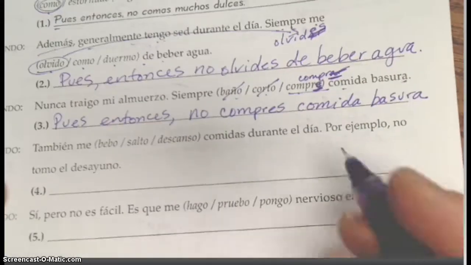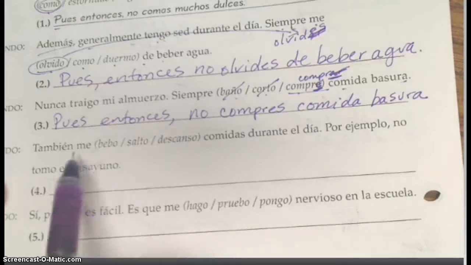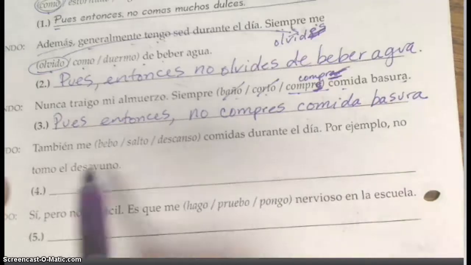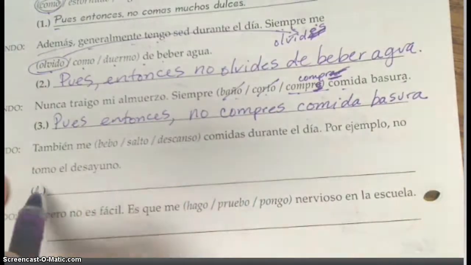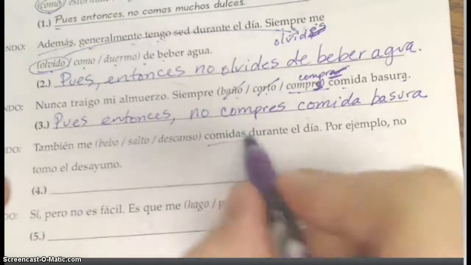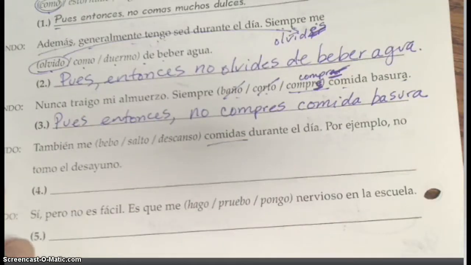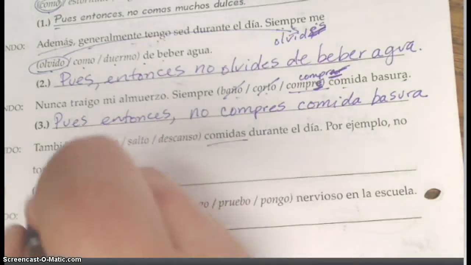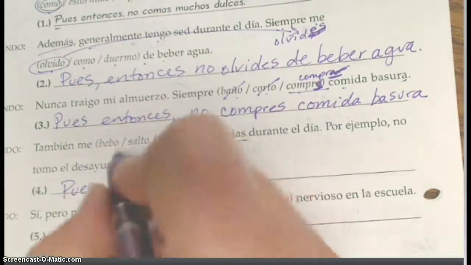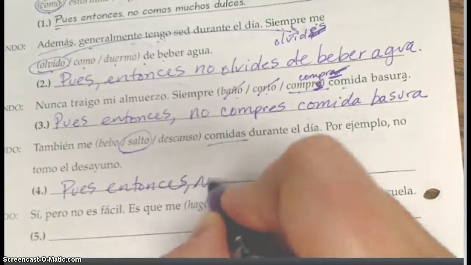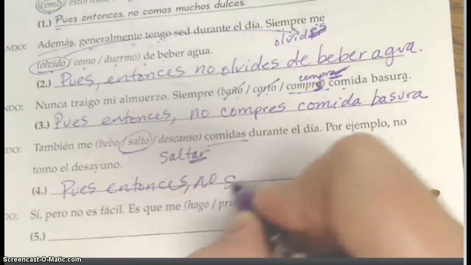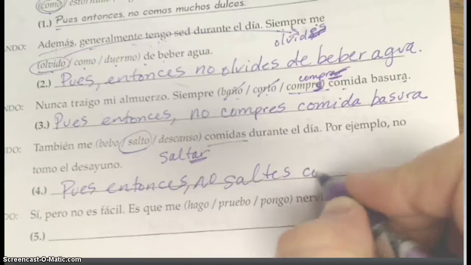Next up. También, also, I something food during the day. For example, I didn't eat breakfast, so I skip food or meals. So this is a meal. So I skip meals throughout the day. For example, I didn't eat breakfast. All right. So, pues entonces, what am I going to tell him not to do? I'm going to tell him not to skip a meal. No. Salto is from saltar, which is an AR verb. So it'd be saltes comidas.